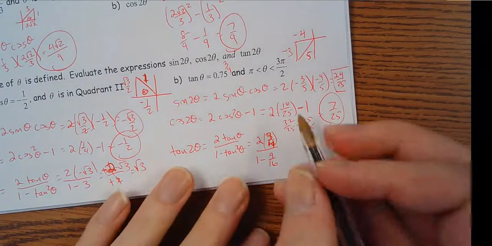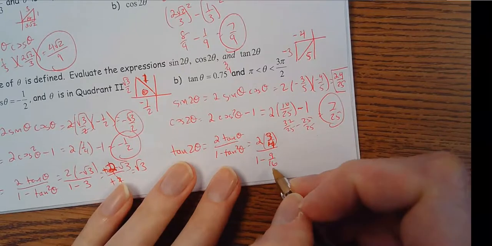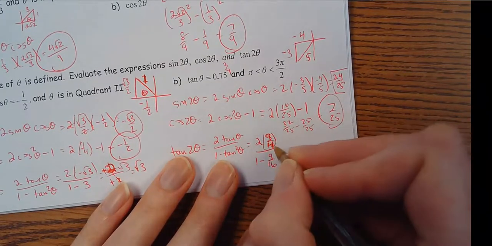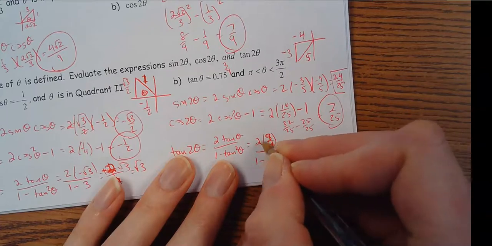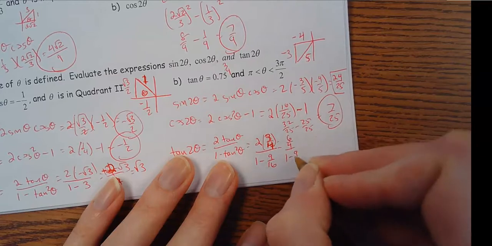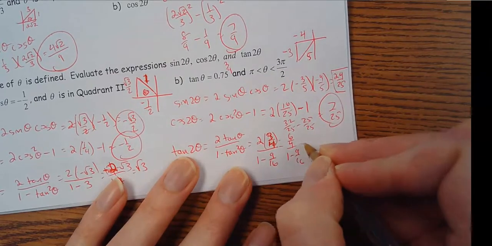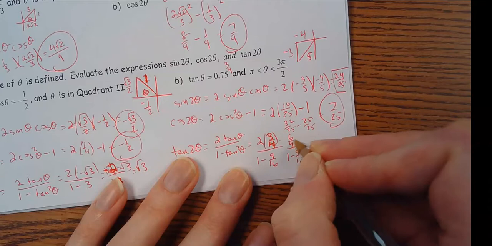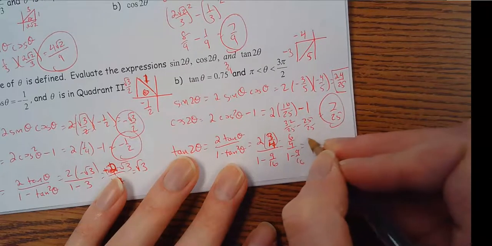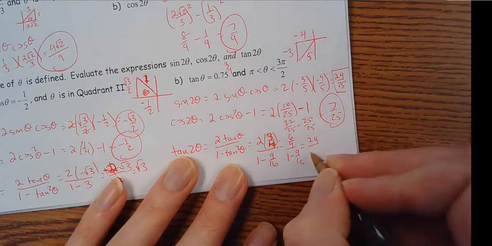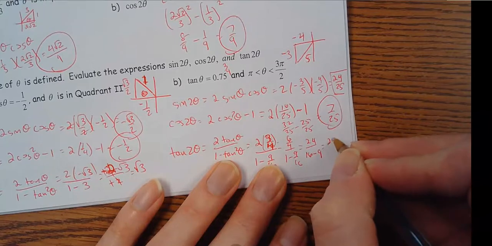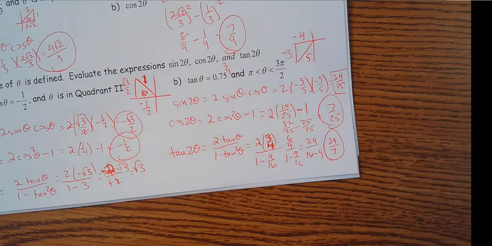If we take everything times 16, this would be 6/4 over 1 minus 9/16. Take everything times 16, which means this is going to reduce by 4, so 4 times 6 is 24. This would be 16 minus 9, so 24/7. So 24/7.